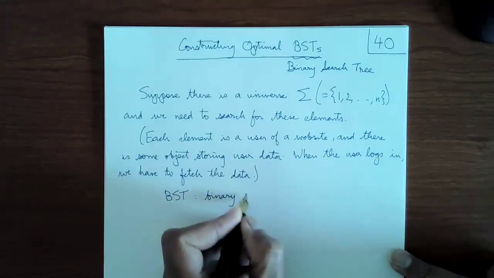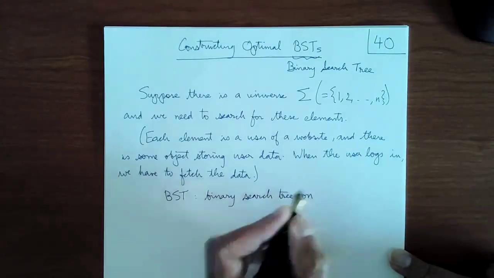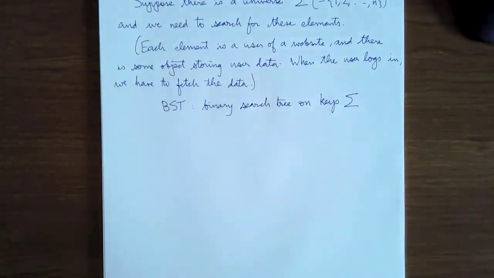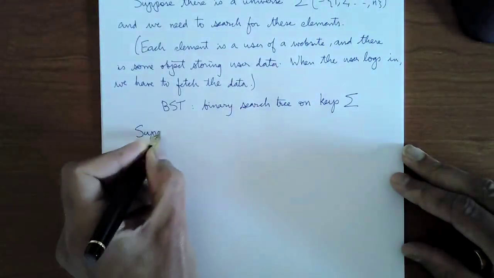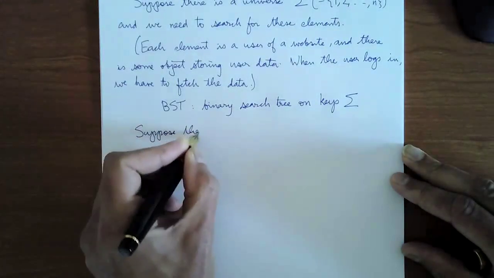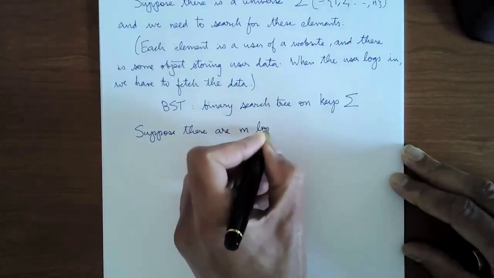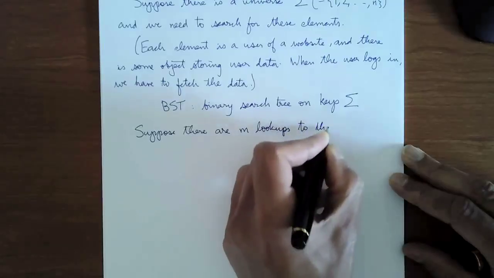You could build a binary search tree on the keys sigma. Okay. So now suppose there are m lookups to the table.